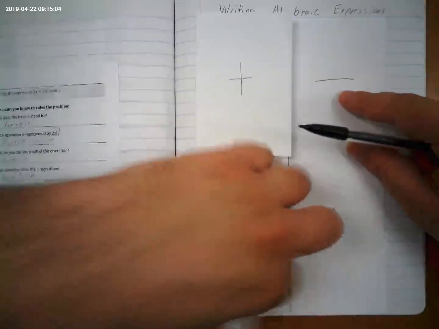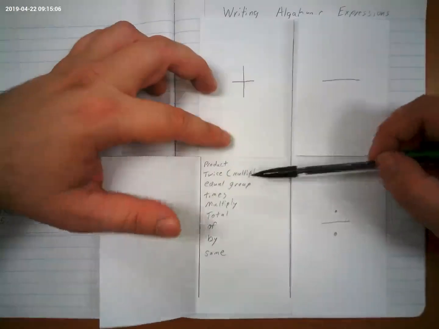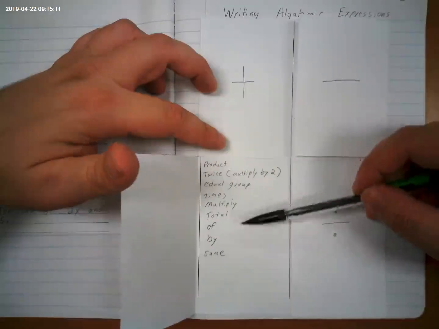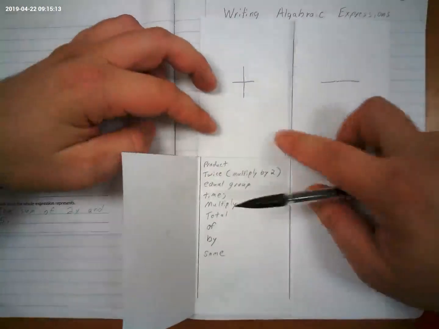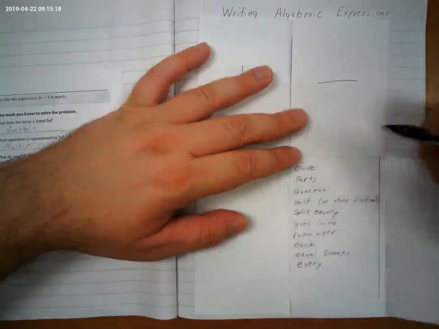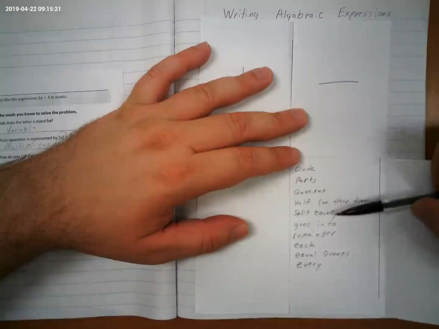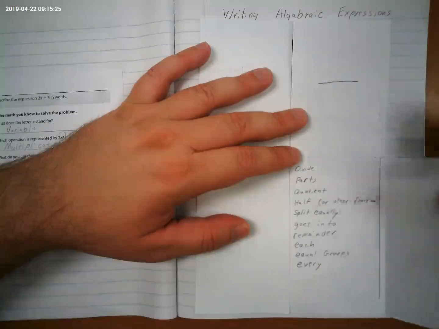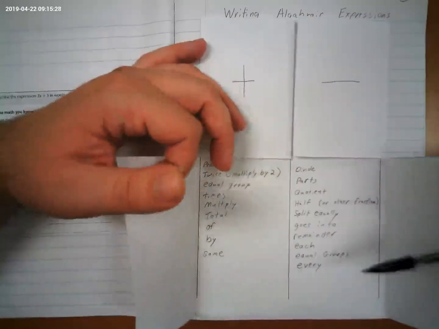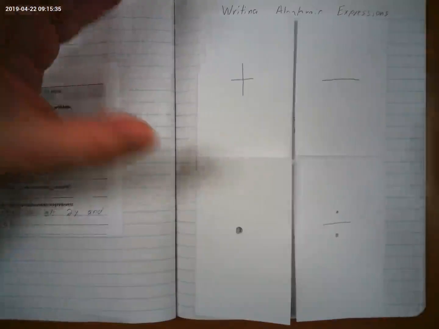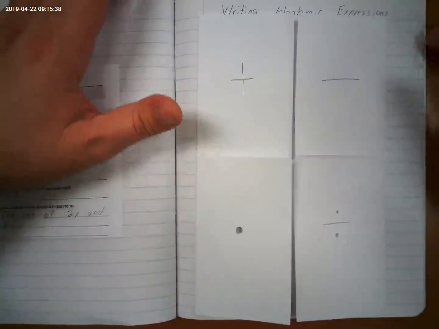For multiplication, product, twice, that means multiplied by 2, equal groups, times, multiply, total, of, by, and same. Those indicate multiplication. And for division, you have divide, parts, quotient, half, split equally, goes into, remainder, each, equal groups, and every. For equal groups, you notice they're on both multiplication and divide. You just need to use some common sense there. Is what you're doing growing, or are you splitting them apart? If you're splitting them apart, it's division.